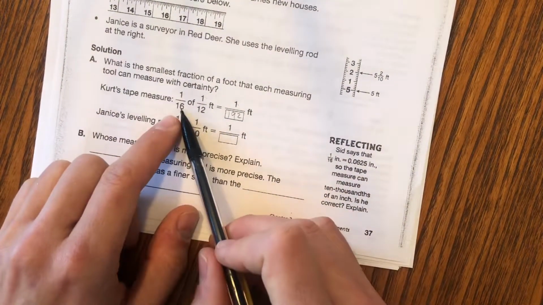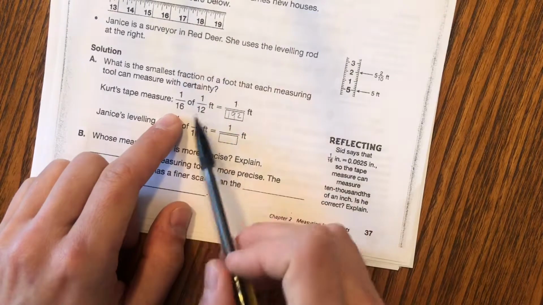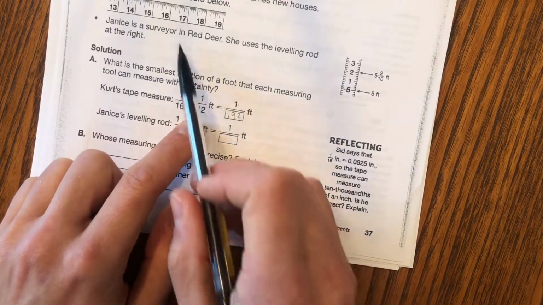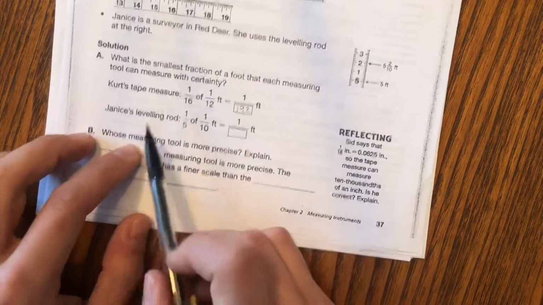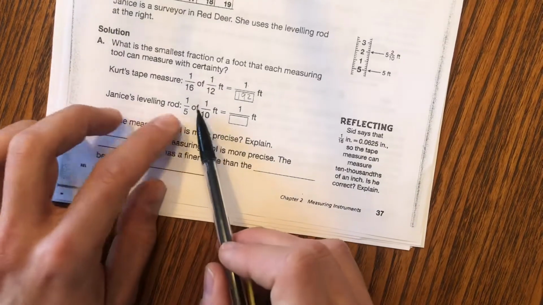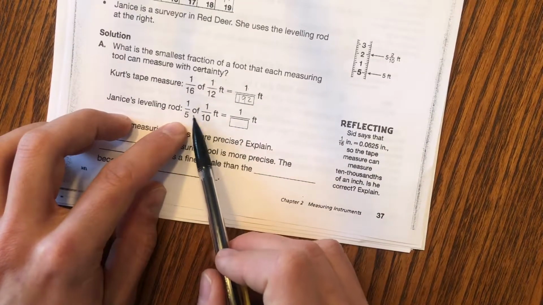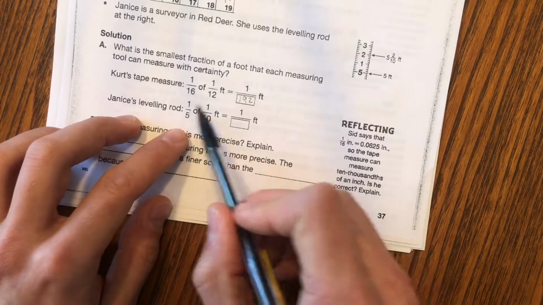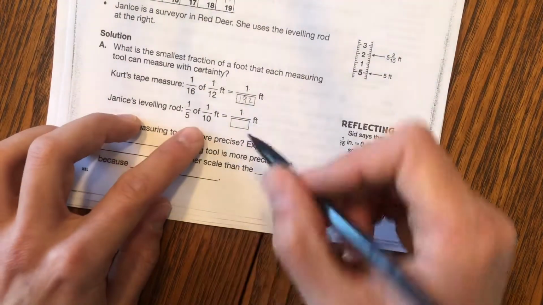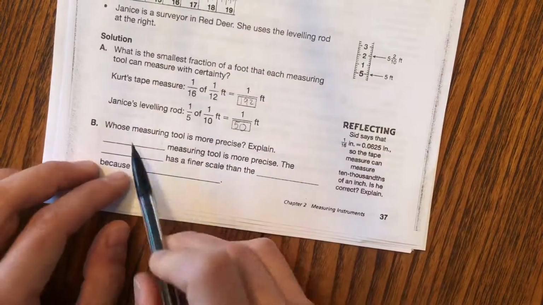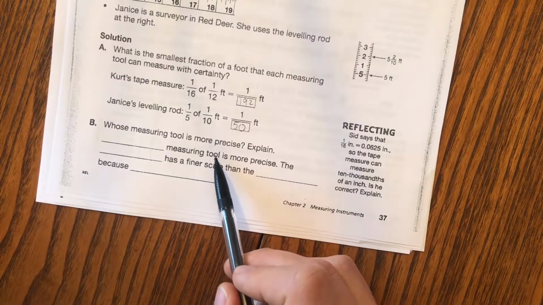What they did was take how many ticks the inches had times how many inches in a foot, 12, to get that value. Janice's leveling rod is 1/5 of a tenth of a foot. So 1 times 1 is 1, 5 times 10 is 50. Whose measuring tool is more precise?